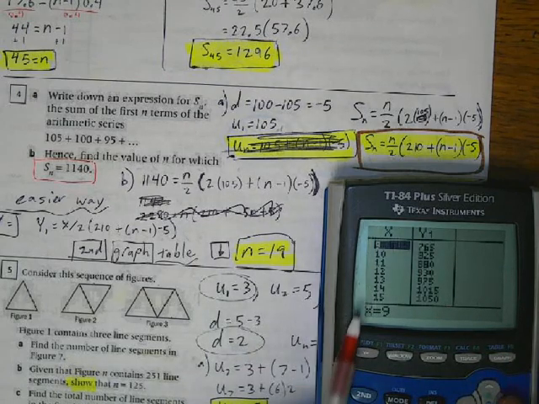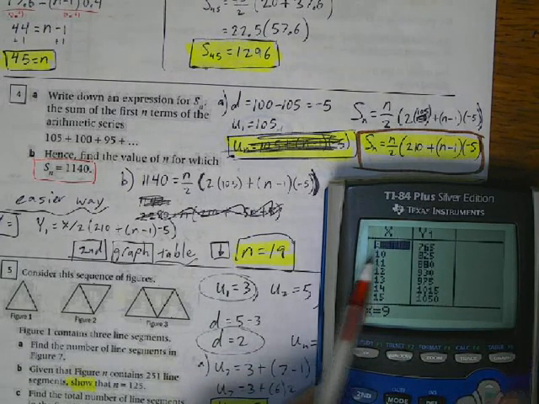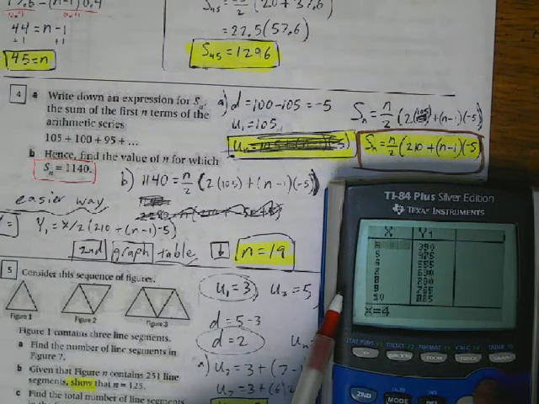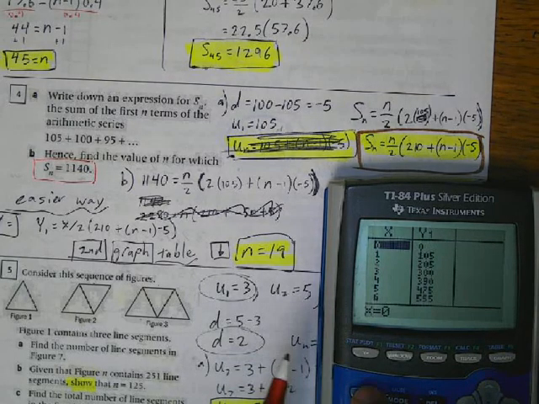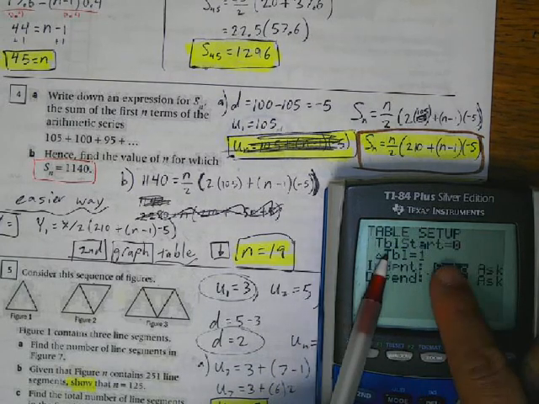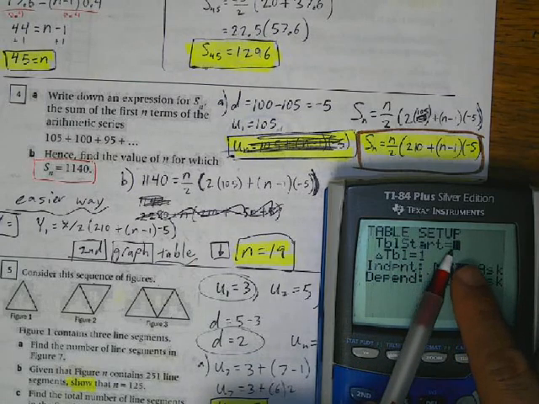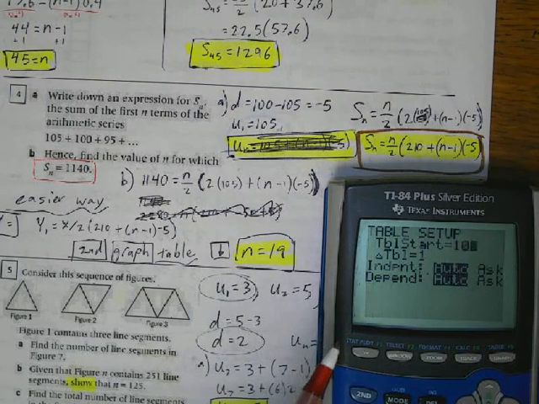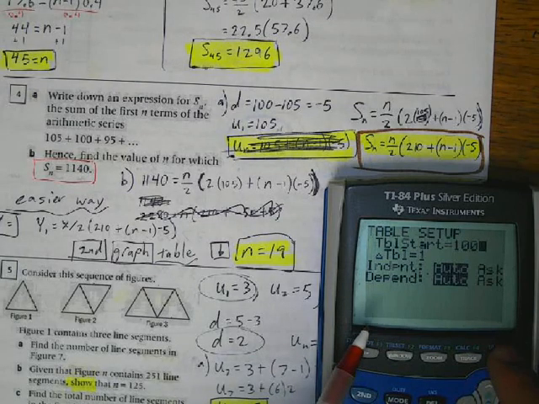Notice here that it started at 9. I could up arrow until I get to 0, or I can do second window and delta TBL start. If I want to start at 0, I type in 0. If I want to start at 100, I could enter 100. And, oops, that's not what I meant to push.